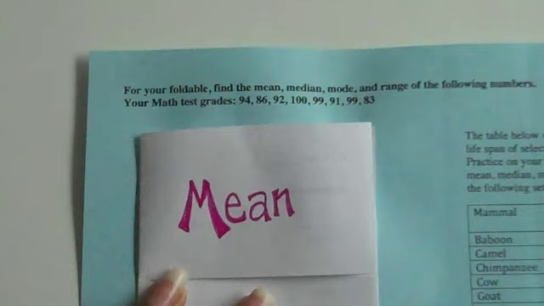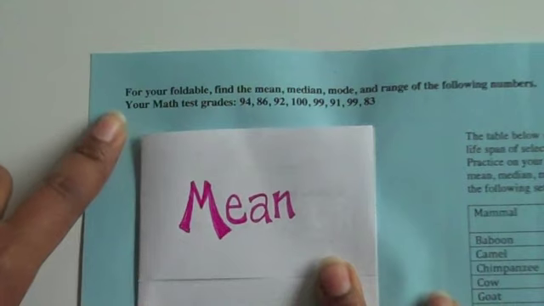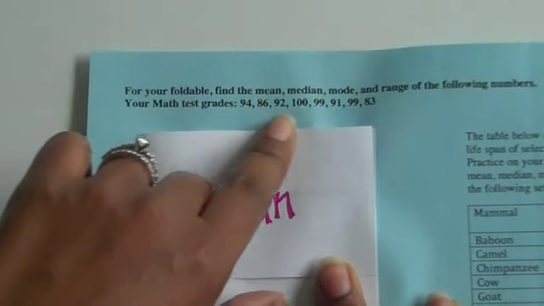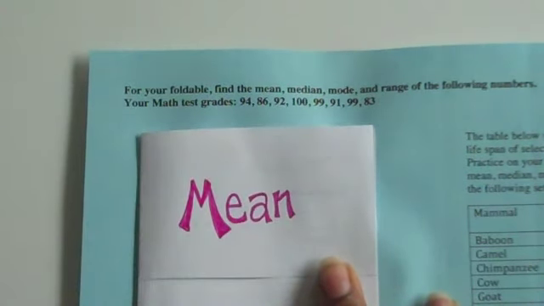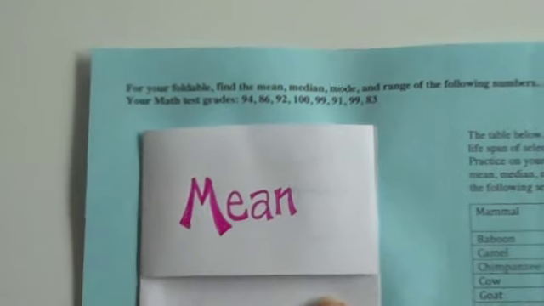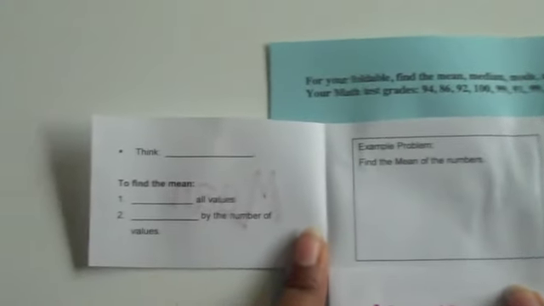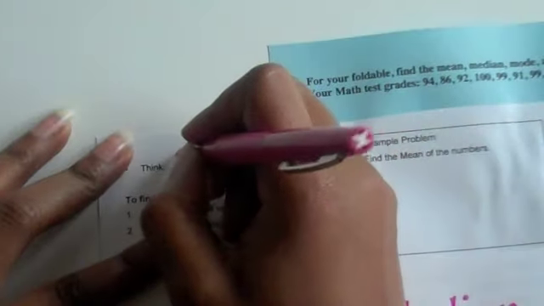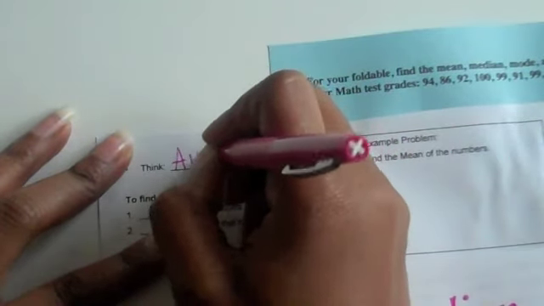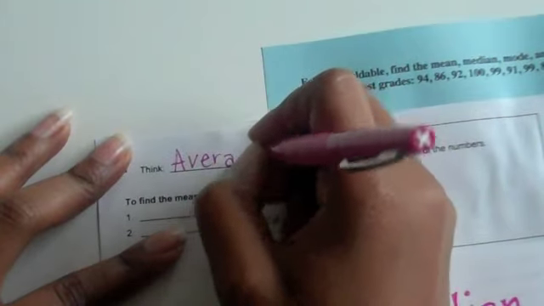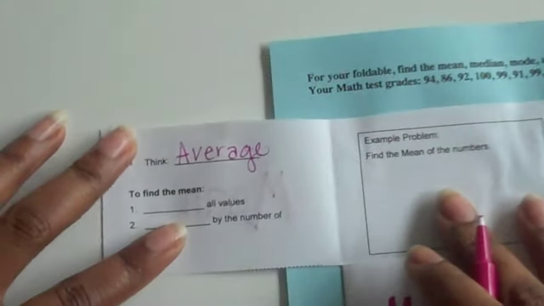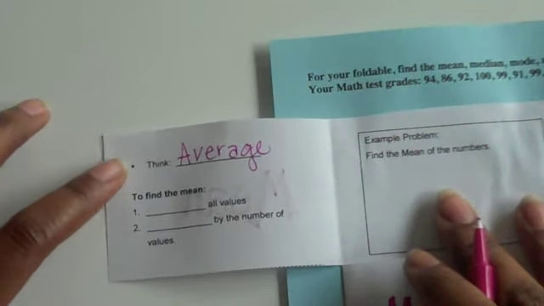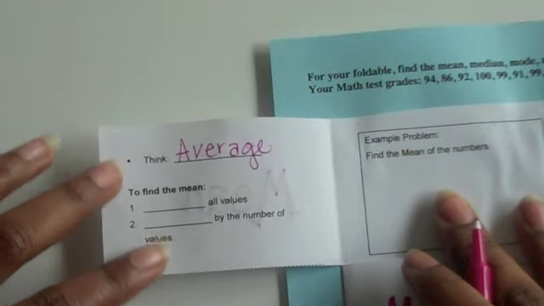So for your foldable, you are using the same set of numbers. You're using some math test grades, and they're the test grades that we're going to be using. The first one we're going to start with is finding the mean. Okay, so on the left side we've got some notes to fill out. So when you think of mean, you want to think average. Okay, when in school you're finding your average of your scores, you're finding the mean, okay?